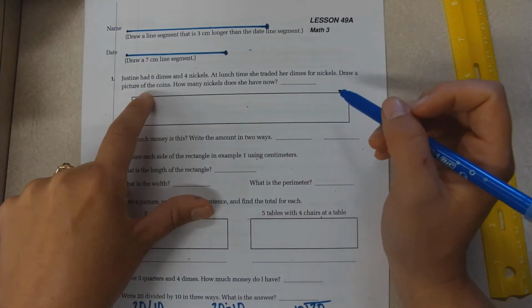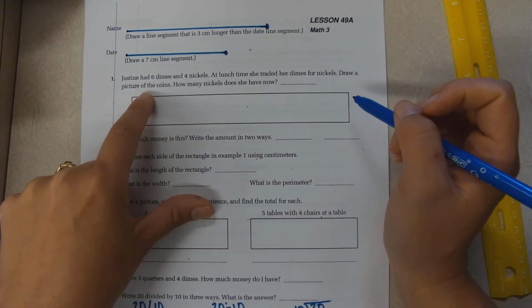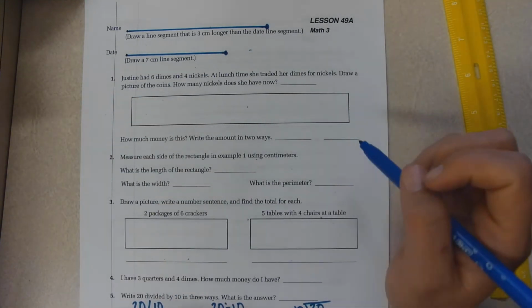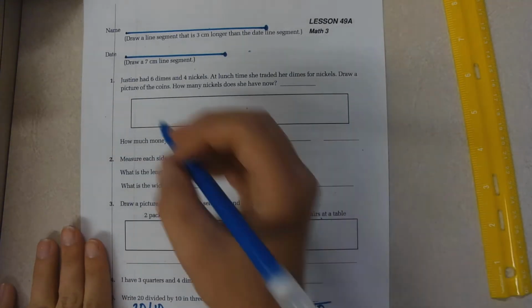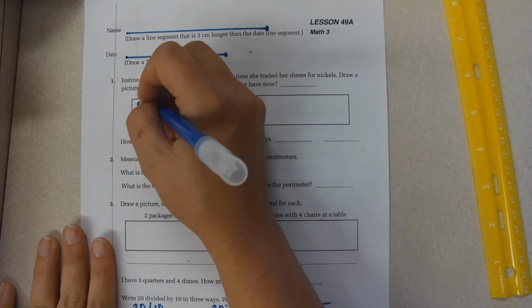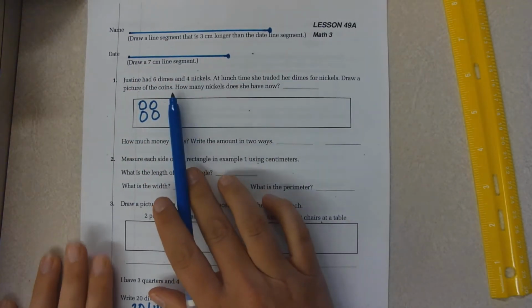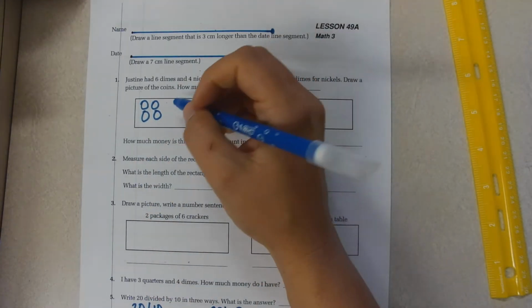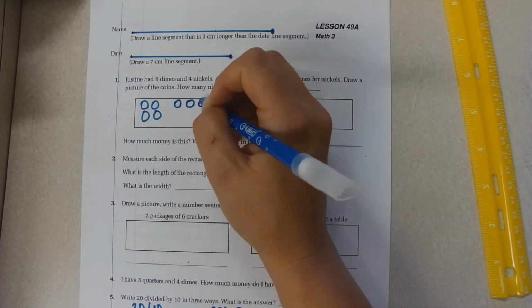Justine has 6 dimes and 4 nickels. At lunchtime, she traded her dimes for nickels. Draw a picture of the coins. How many nickels does she have now? Well, she already had 4 nickels. 1, 2, 3, 4. How many nickels are a dime worth? Well, 2.